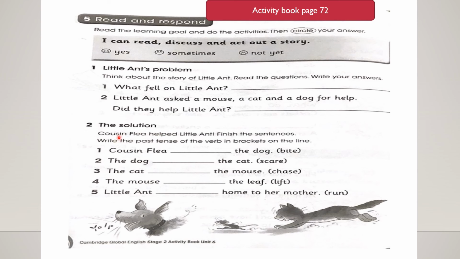The second part of this activity on page 72 says the solution. The instruction says, Cousin Flea helped Little Ant. Finish the sentences. Write the past tense of the verb in brackets on the line.